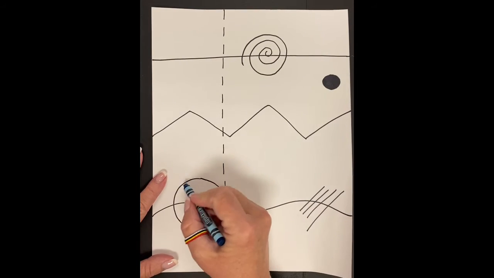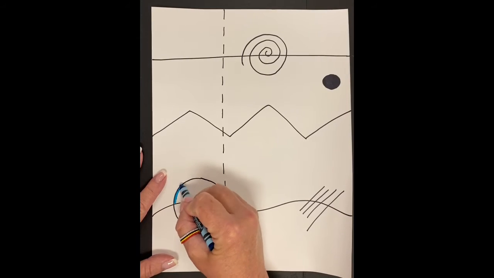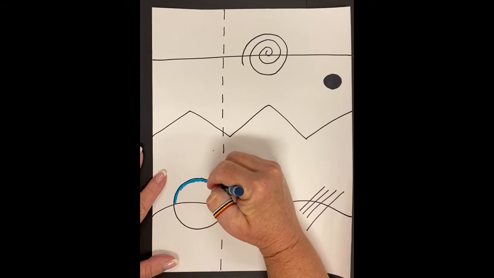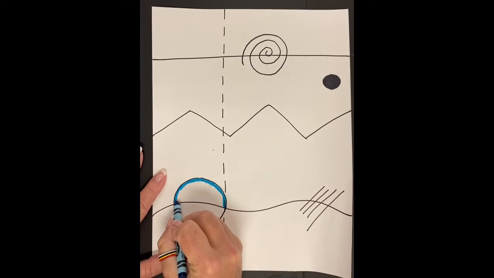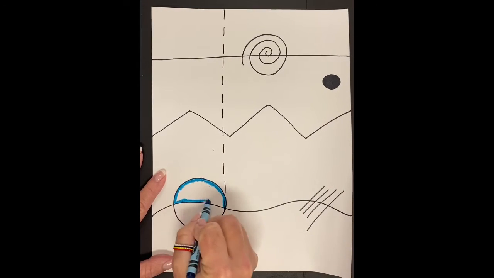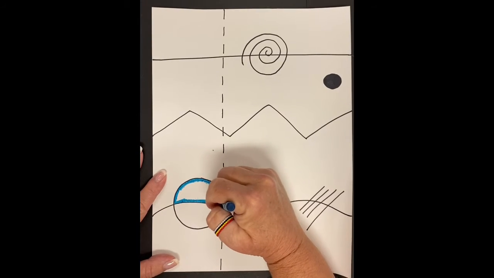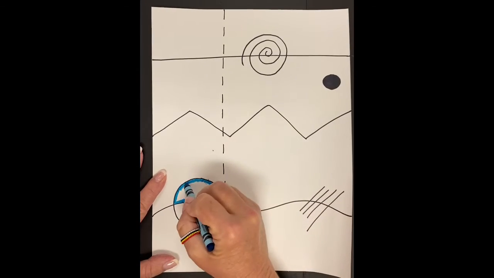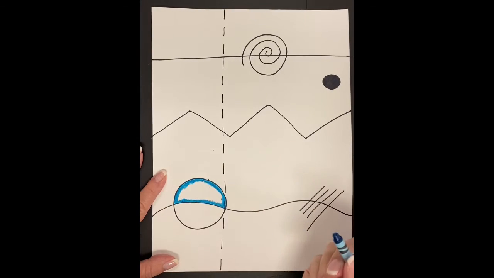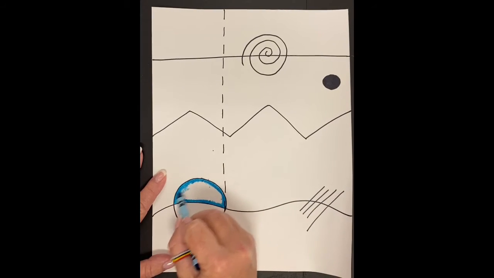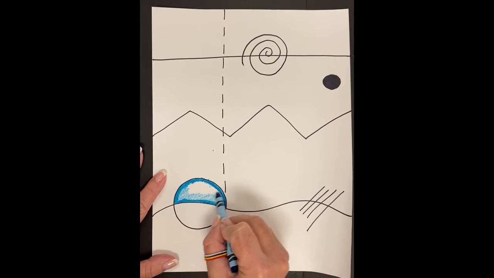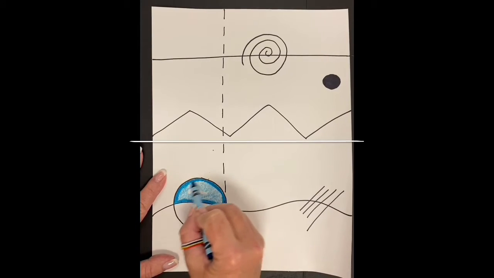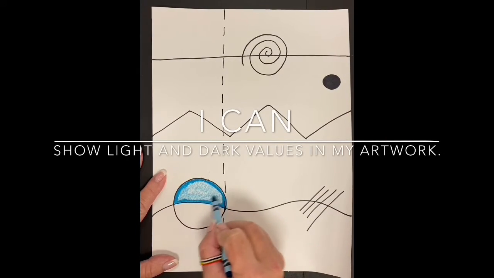So I'm gonna go around the outside edge really dark, around that line. And what my Aunt Mary told me was that's building a wax wall. Crayons are made of wax. And I'm building a wax wall around that shape, okay? And it's kind of thick, I didn't just do a thin line. And then inside of it, I'm gonna color lighter. So I'm showing that I understand light and dark value. I can show light and dark value.